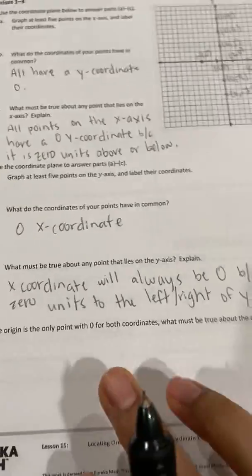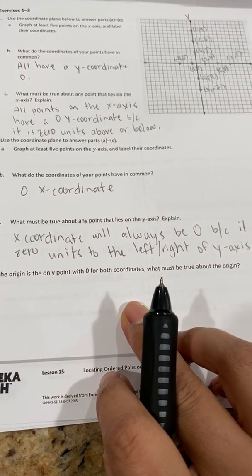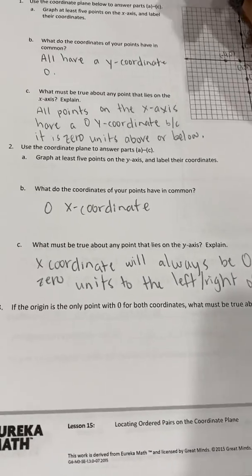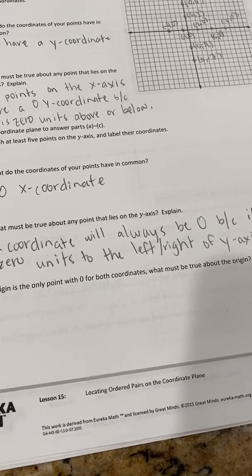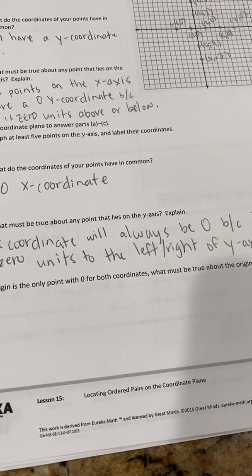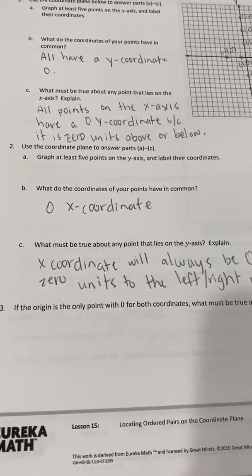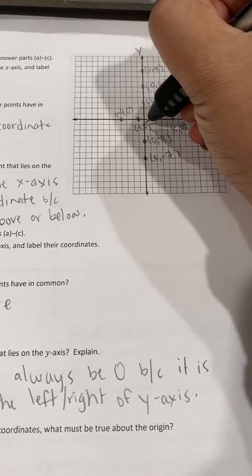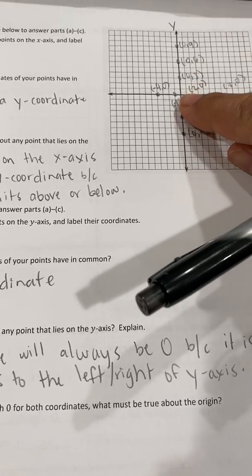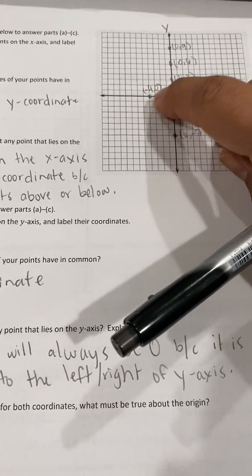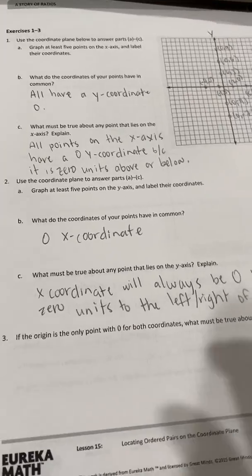If the origin, so let's look at number 3. If the origin is the only point with 0 for both coordinates, what must be true about the origin then? Remember that the origin is always 0, 0, right? The origin is the only point that is on both the x and the y-axis. So if you notice that, it's on the y as well as the x. The origin is the only point that is on both axes.